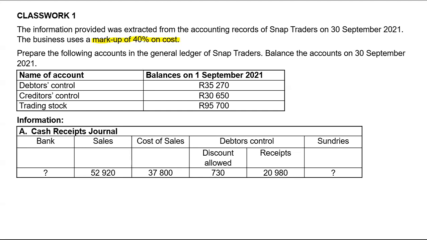Based on the accounts that I need to prepare, you'll realize that the bank column in your CRJ, I don't need it. I've had a question as to we can't calculate bank because sundries are also a question mark. But the thing is, we are not required to prepare the bank account. So I don't need that bank total. Because I'm dealing with debtors control, I will need sales total. Because I'm dealing with creditors control, obviously that information won't be in the CRJ. But I will need trading stock from the CRJ. Basically, I will just need the cost of sales column for the trading stock. And then for debtors control, I will need discount allowed plus receipt. So I will not need the bank column.